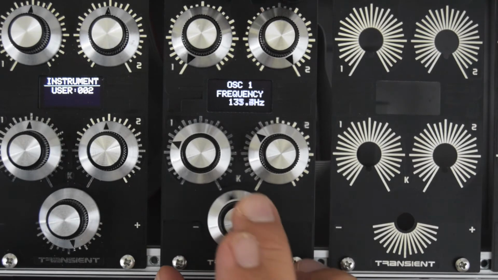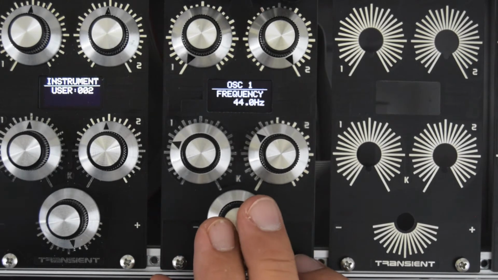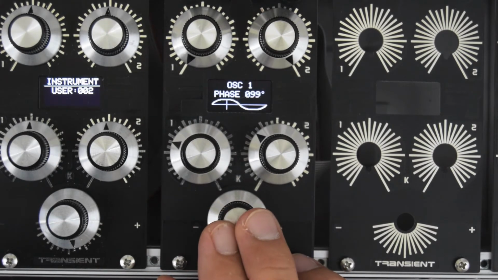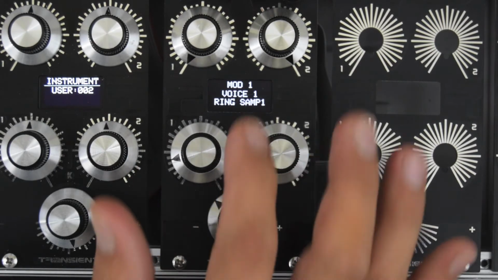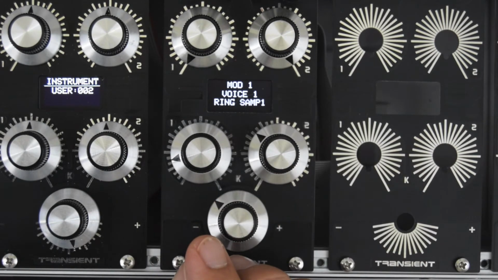We can change the pitch by doing this, or we could change the tone by moving our phase point. Now we're going to try ring modulating sample 1 with itself.